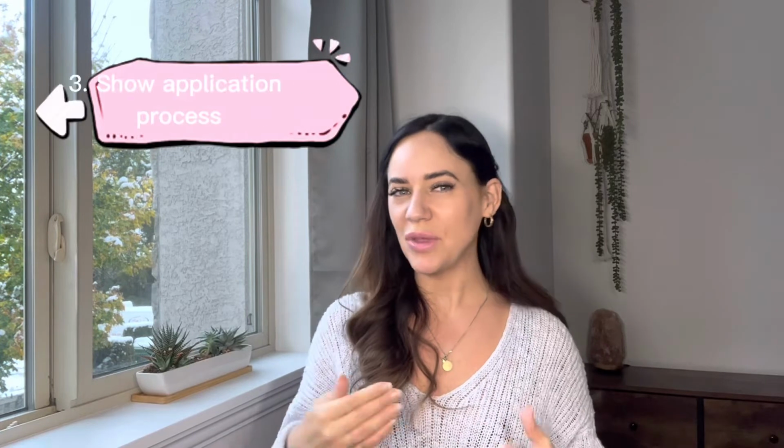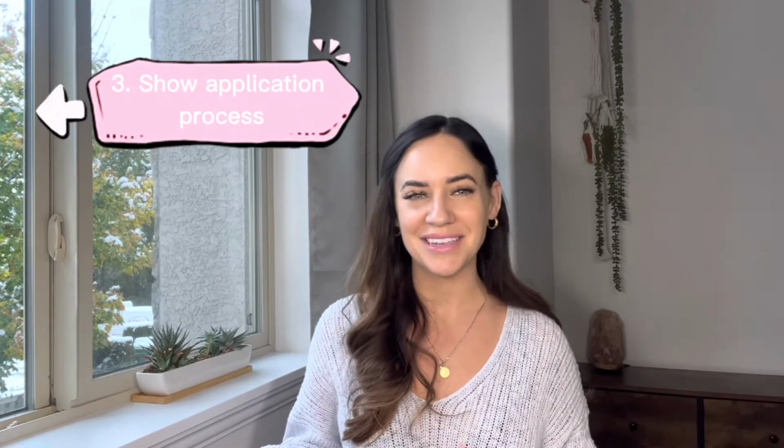Next, you want to show the application process so people can actually see what goes on behind the scenes when they have their eyes closed. So you can show the client's eyes closed and you're giving them a lash bath, or you're priming, or you're applying one lash extension. It doesn't have to be anything too long. Great idea if you can show them what it is that you do that's the best.